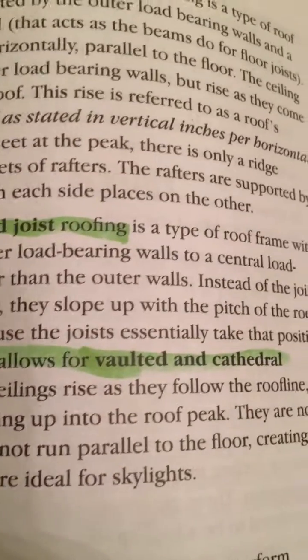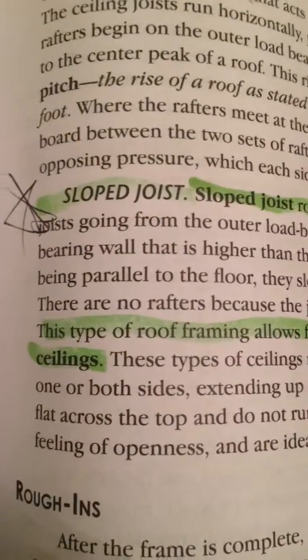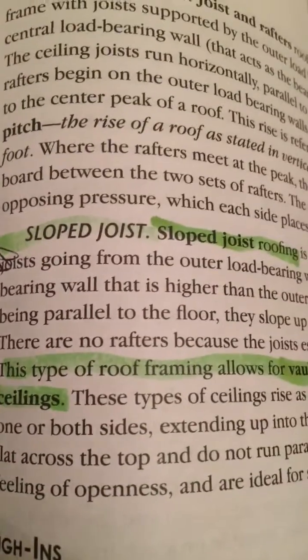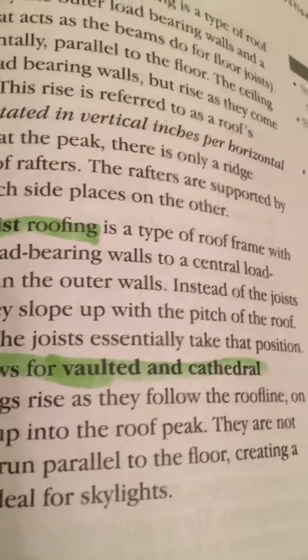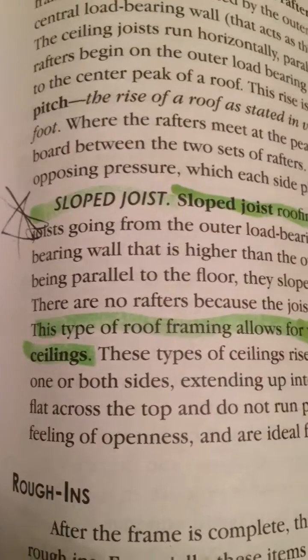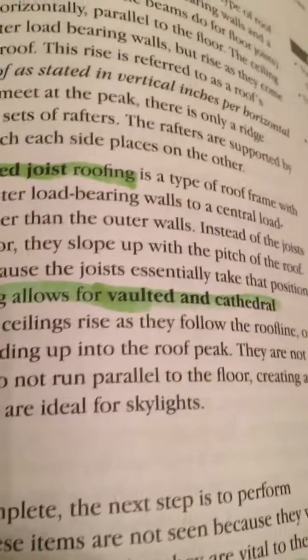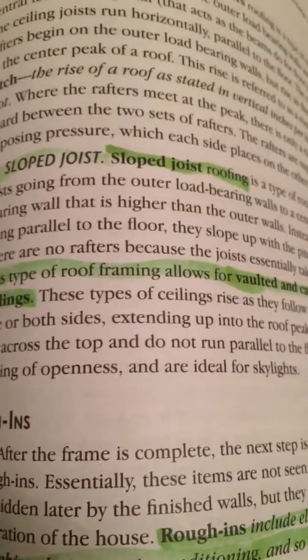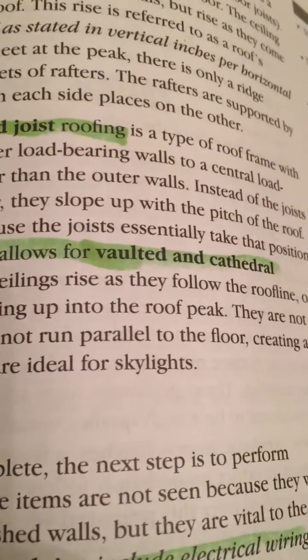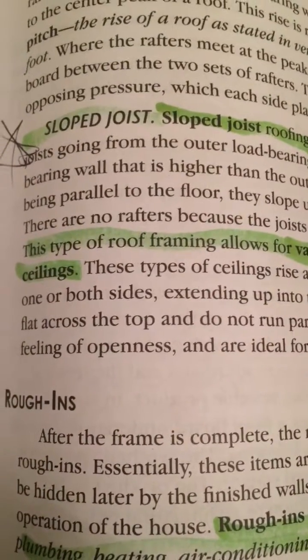Sloped joist. Sloped joist roofing is a type of roof frame with joists going from the outer load-bearing walls to a central load-bearing wall that is higher than the outer walls. Instead of the joists being parallel to the floor, they slope up with the pitch of the roof. There are no rafters because the joists essentially take that position. This type of roof framing allows for vaulted and cathedral ceilings.